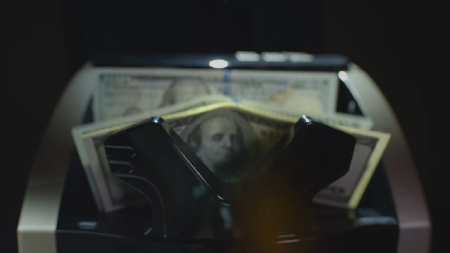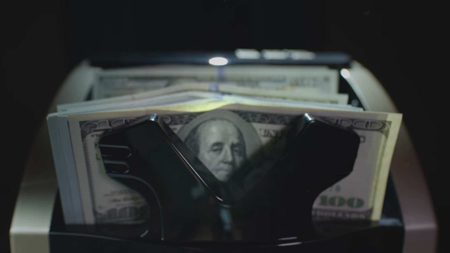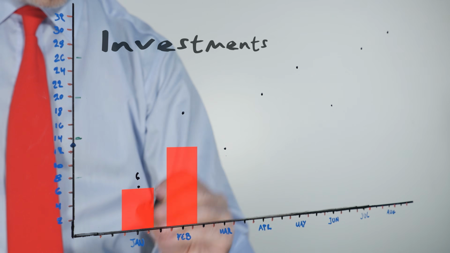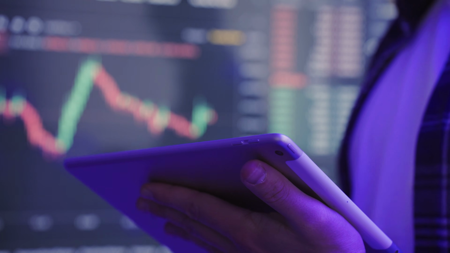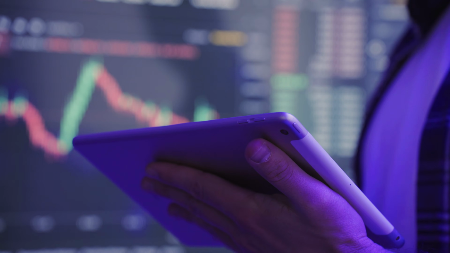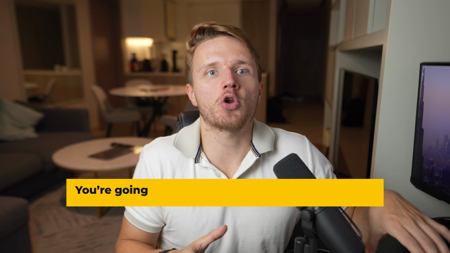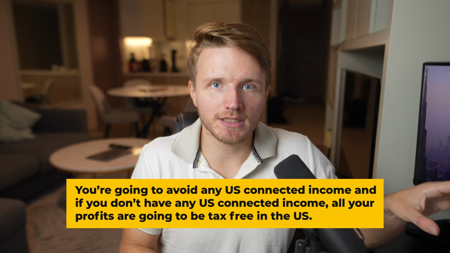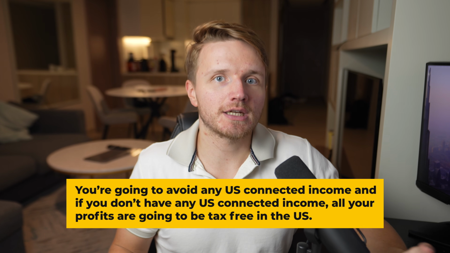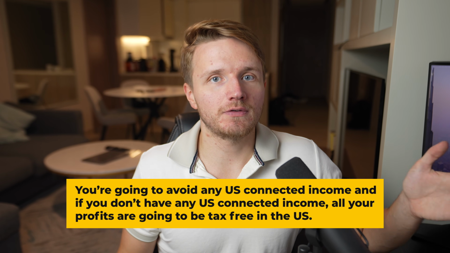So like major contractors for your business are physically working from the US. Any income derived from them might be considered effectively connected income, or any dividend investment income from shares or property in the US. So the whole point of using a US LLC as a non-US resident is that you're going to avoid any US connected income. And if you don't have any US connected income, all your profits are going to be tax-free in the US.